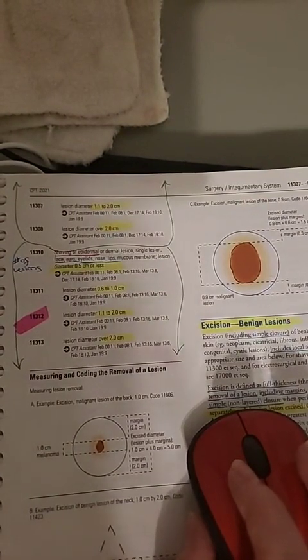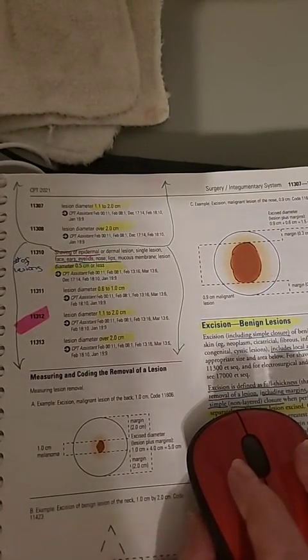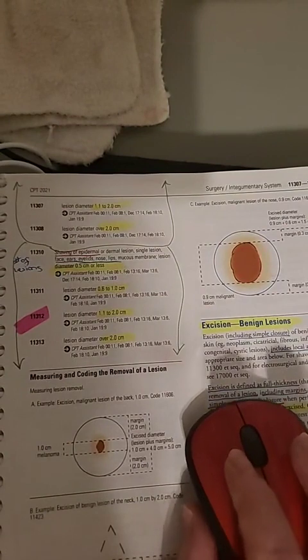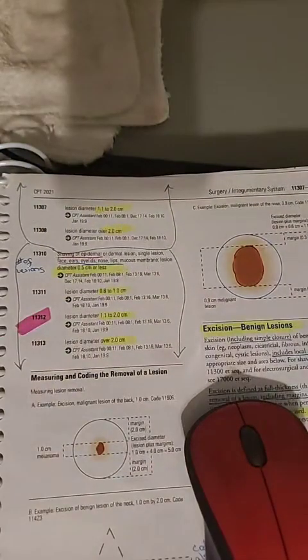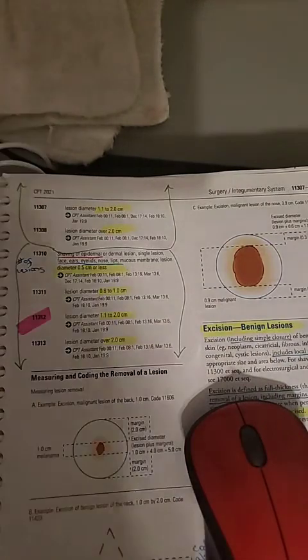I am going to bring up some practice exam questions so that we can work on some for the process of elimination.